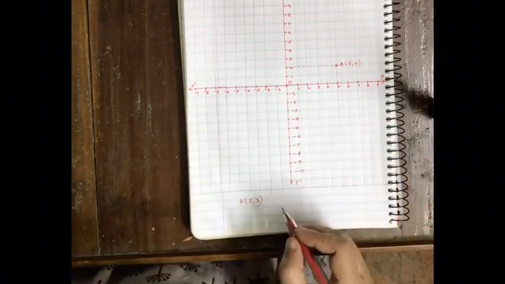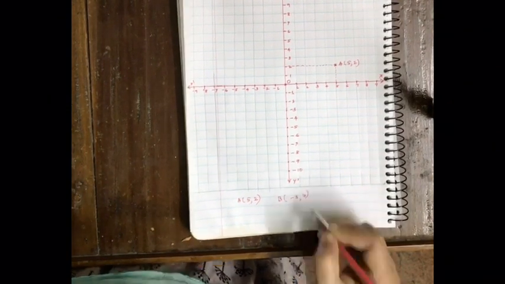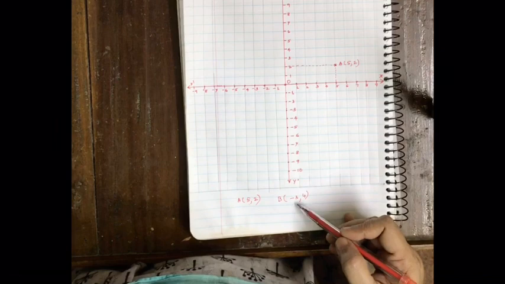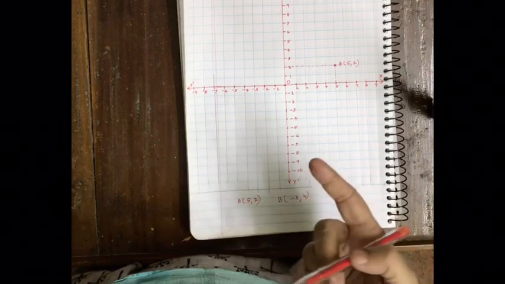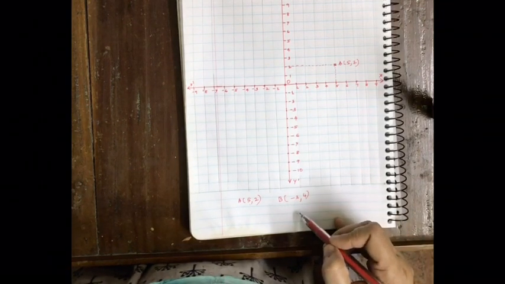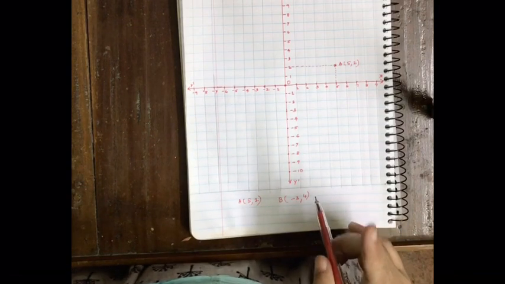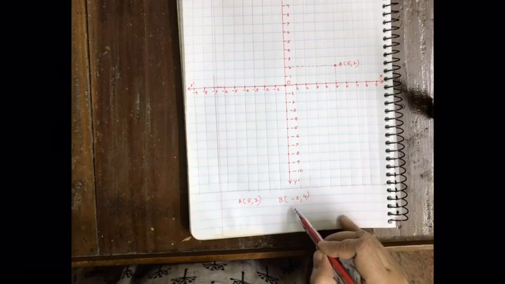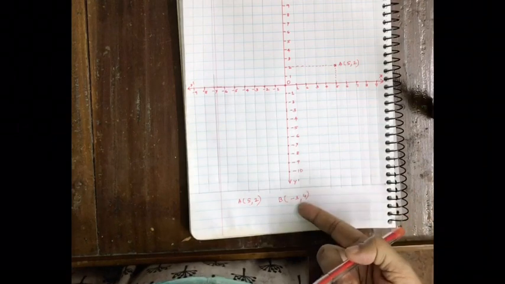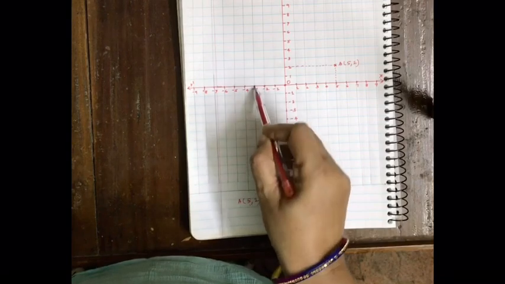Clear? Now suppose you are asked to mark a point, say B (-3, 4). Here the abscissa is -3. So where will it be? You will be looking along the negative x-axis. And the ordinate is positive. So which quadrant will this come in? This will be in the second quadrant. Abscissa alone is negative. So the abscissa is 3 units in the negative x-axis from the y-axis. See, this much, 3 units. It will be somewhere here.